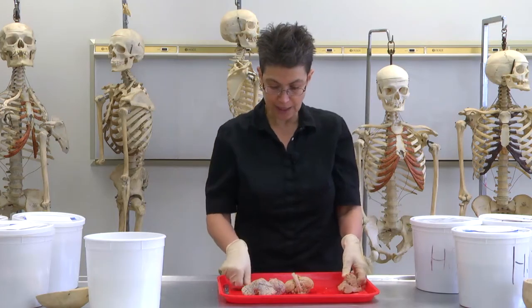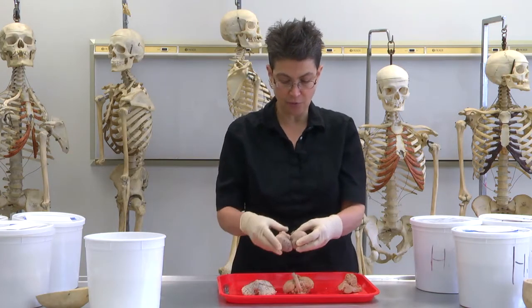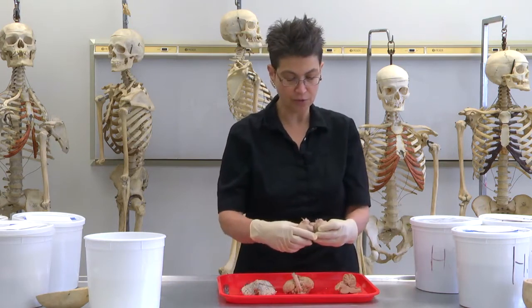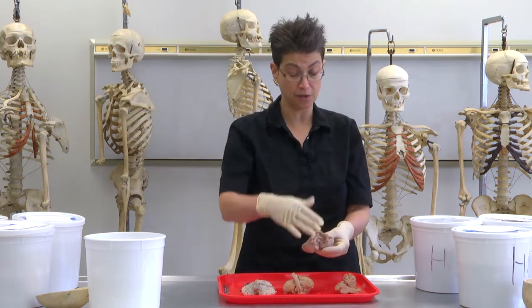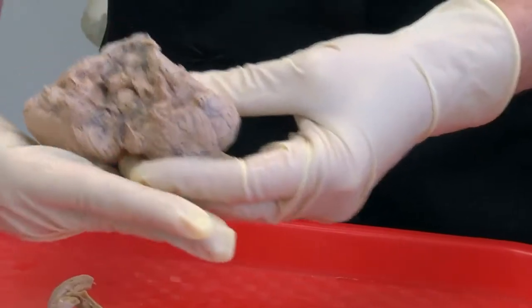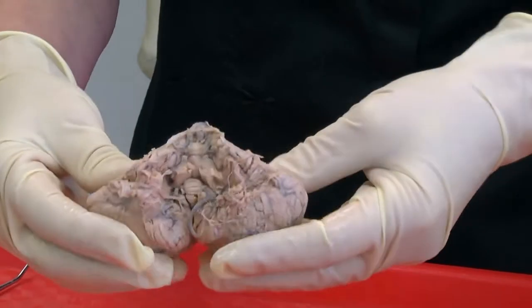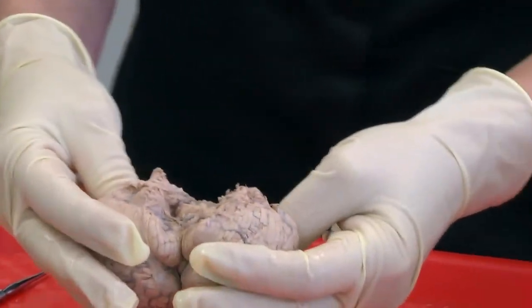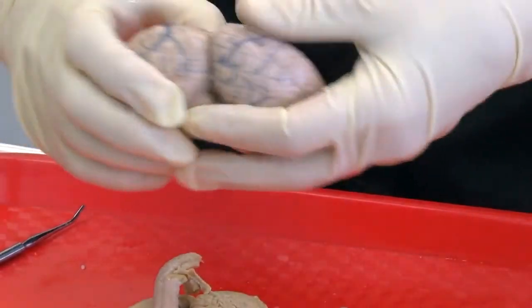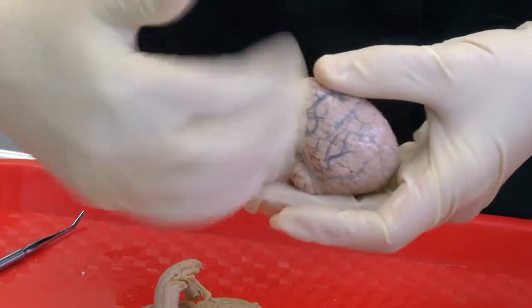Now when we look at the cerebellum, I've cut the peduncle, and so this is the bottom of the cerebellum. The brainstem would be here. This happens to be the front. This happens to be the back. It would be a little hard for you to know that. So when we look at the cerebellum, now we're looking at it from the back.